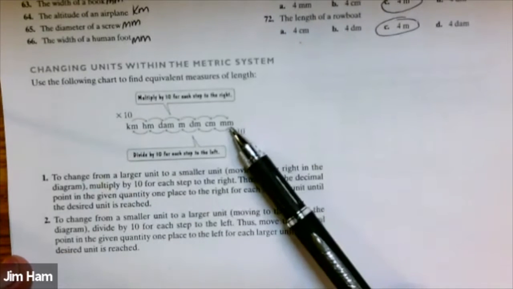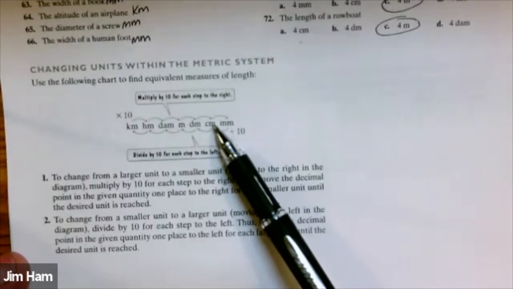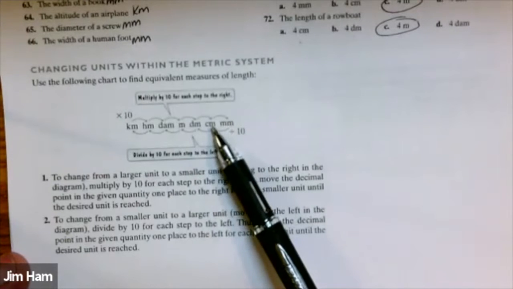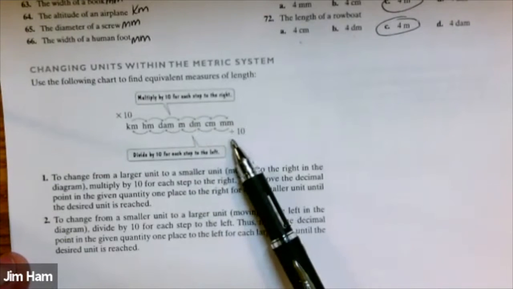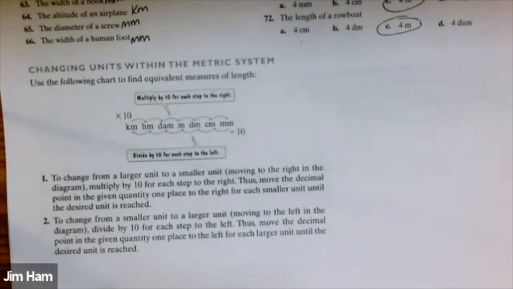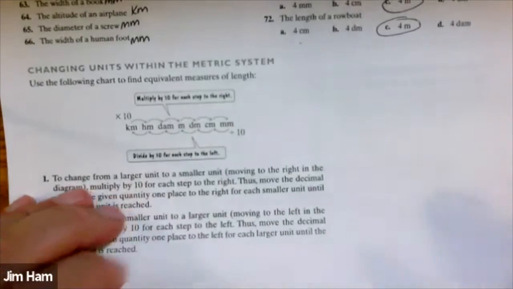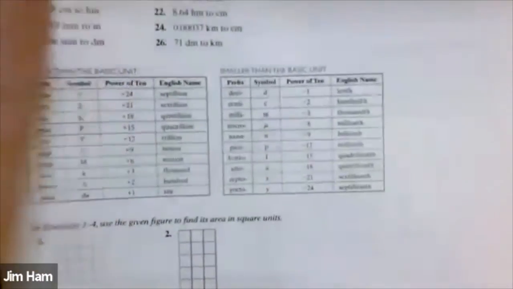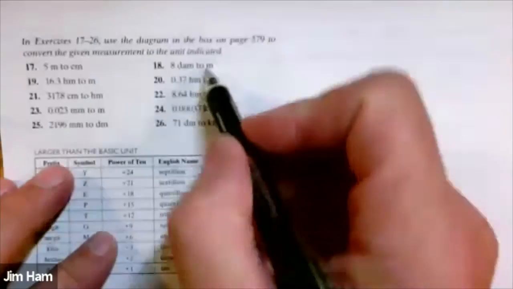On the other hand, if you're going from millimeters to meters, you would want to go 3 units to the left. And every time you go 1 unit to the left, you're going to be dividing by 10 as opposed to multiplying by 10. So let's take a look at this. And this happens not only with lengths, but with capacities and masses, weights, and various other things. So let me show you how this works. I'll do a couple of problems, beginning on the next page.